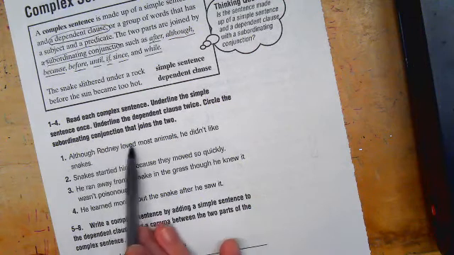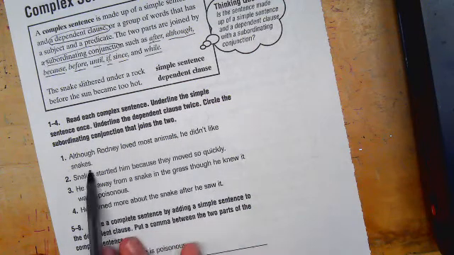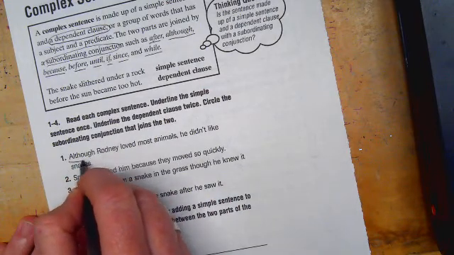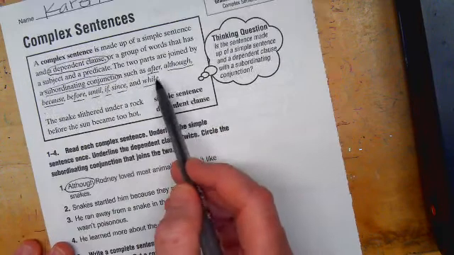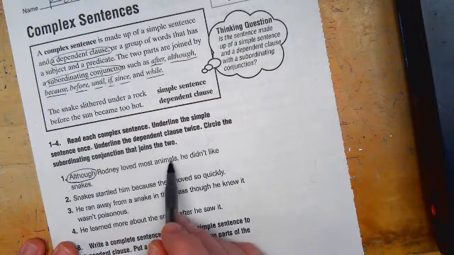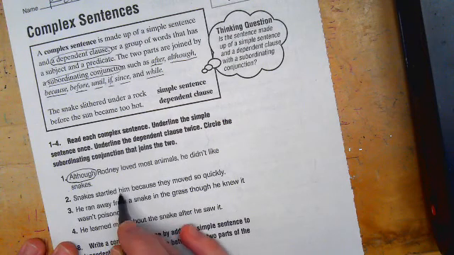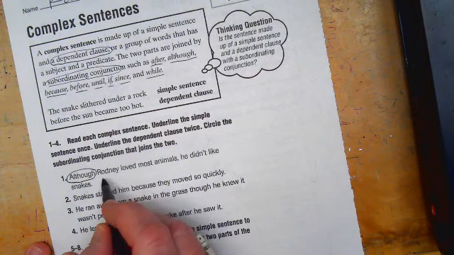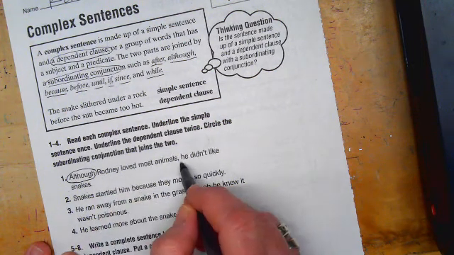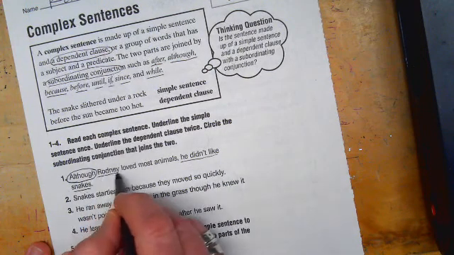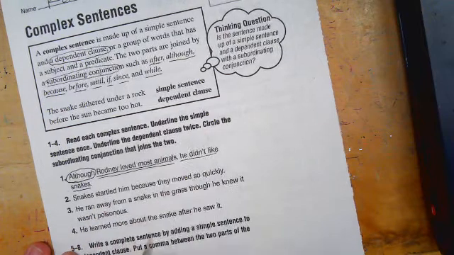So we have, although Rodney loved most animals, comma, he didn't like snakes. Well, I think although is right here, right? And although was on our list up here. I think the second one is the dependent clause, right? He didn't like snakes is the simple sentence, and then we're going to underline the dependent clause twice. Okay?